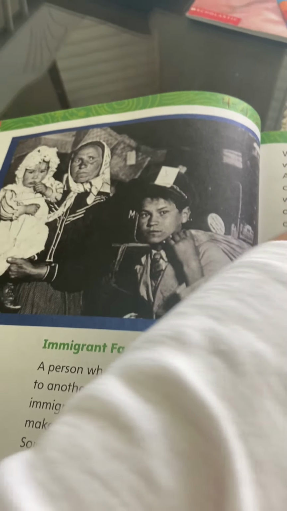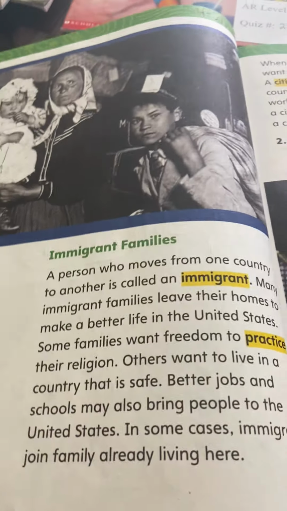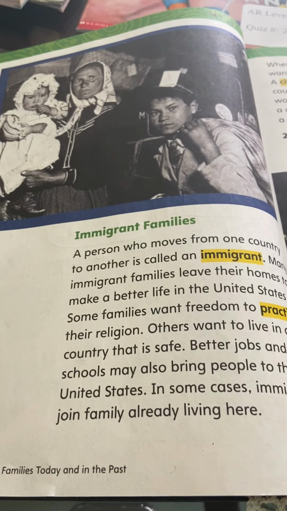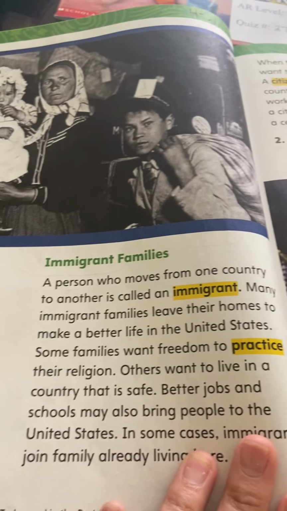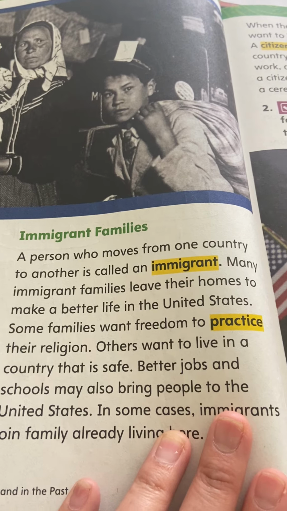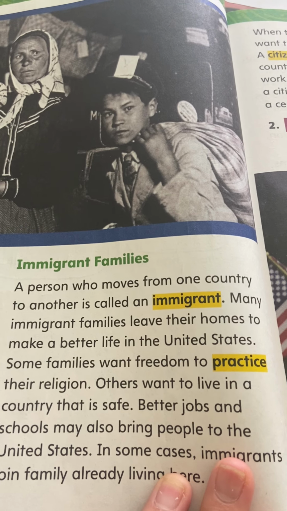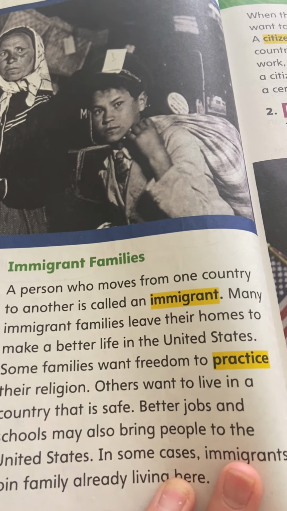Yesterday, you guys read about, what was it? How families are organized. We talked about generations of families. Today, let's review immigrant families. Follow along. Okay. I do have my highlighter ready in case I have to highlight some stuff and make some notes. A person who moves from one country to another is called an immigrant. Many immigrant families leave their homes to make a better life in the United States.